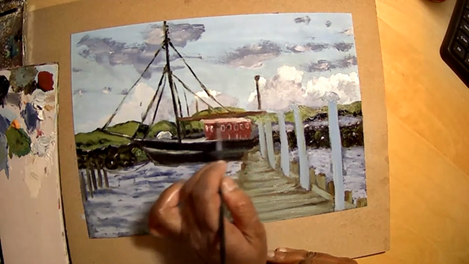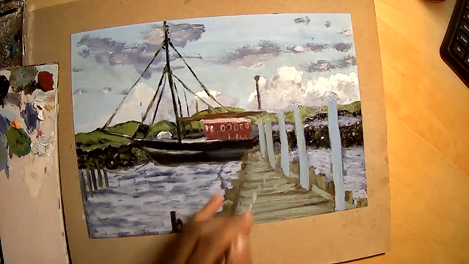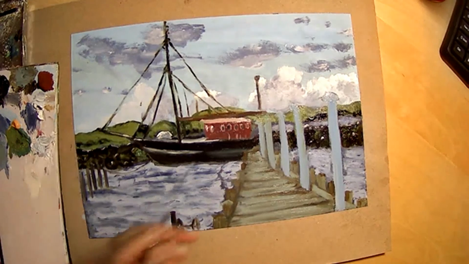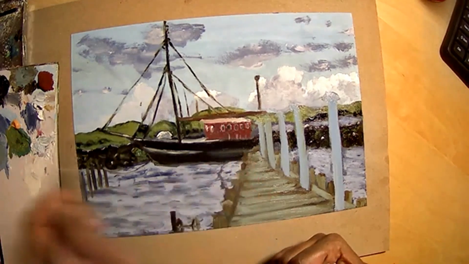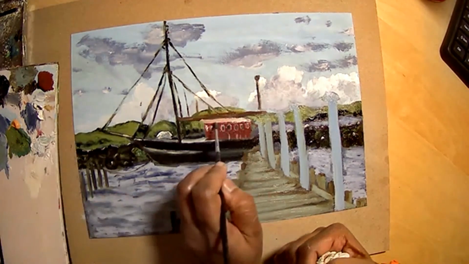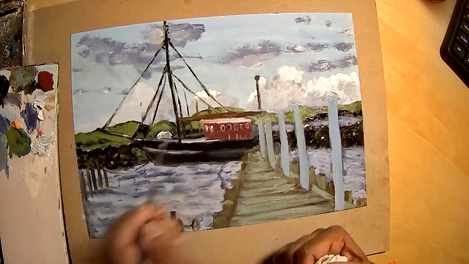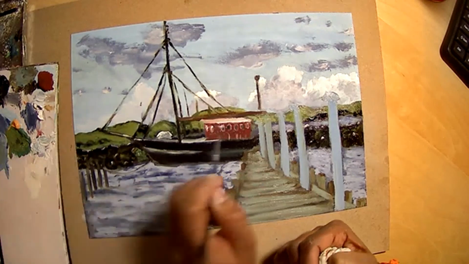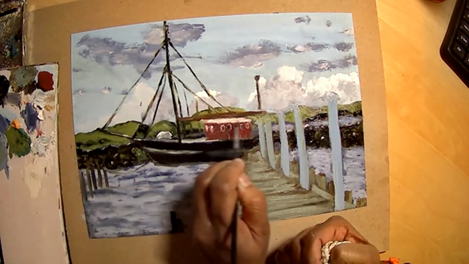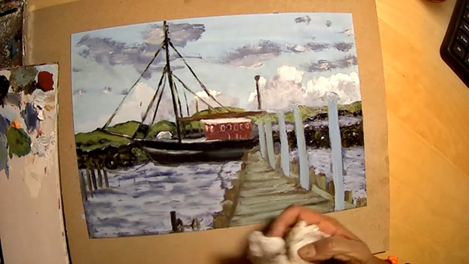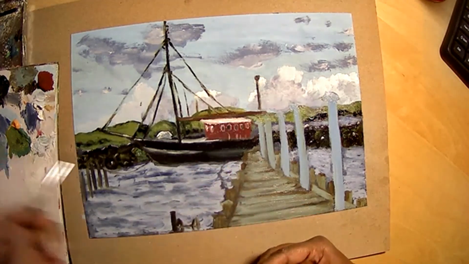I'm working again on the yacht's head, the cabin's head, or the roof. Slightly more on the whiter side than what I created, so I could do that.